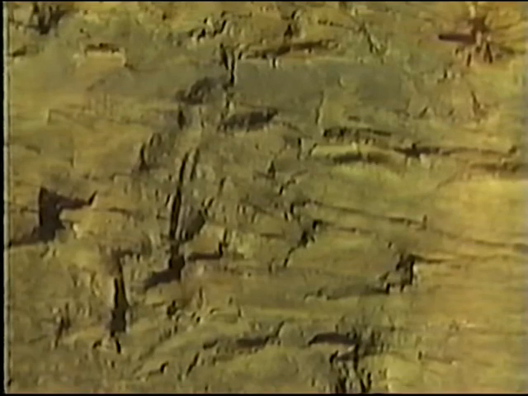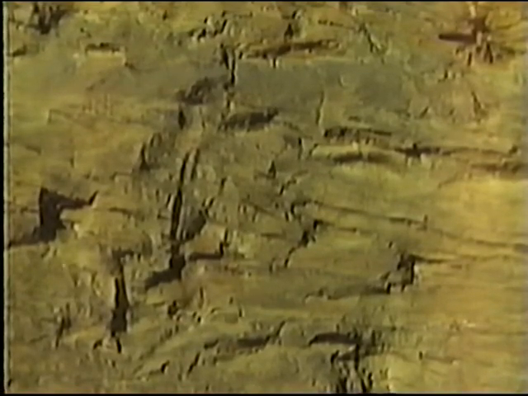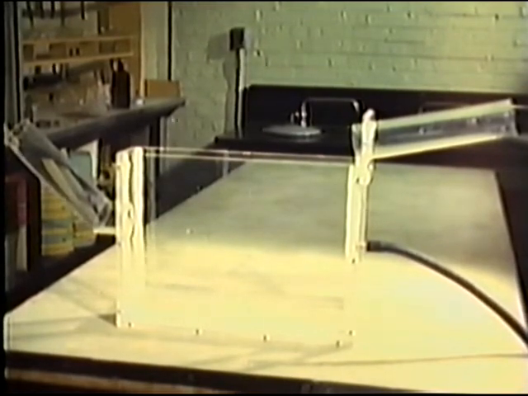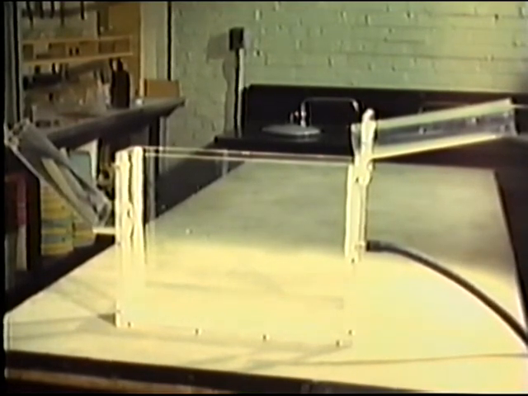Cross-stratification is an important structure of sedimentary rocks. To illustrate the significance of cross-stratification, a cross-stratified deposit can be produced in the laboratory.